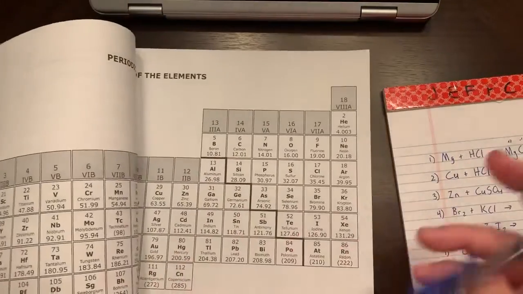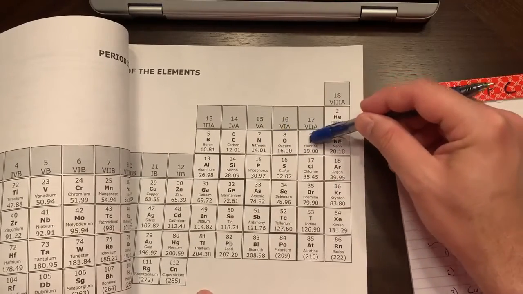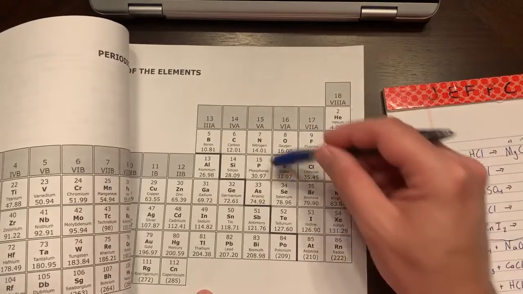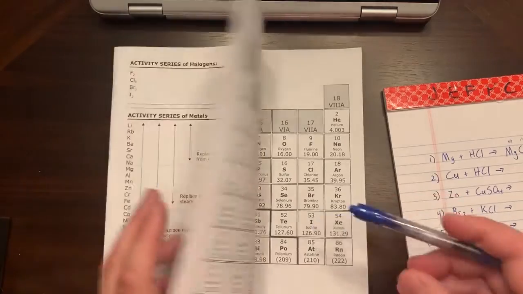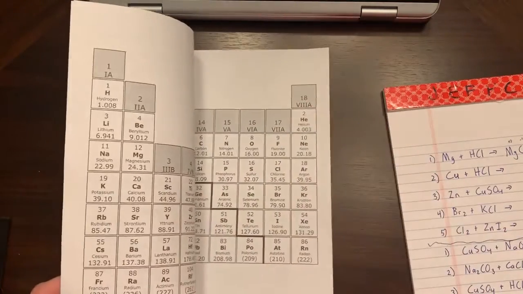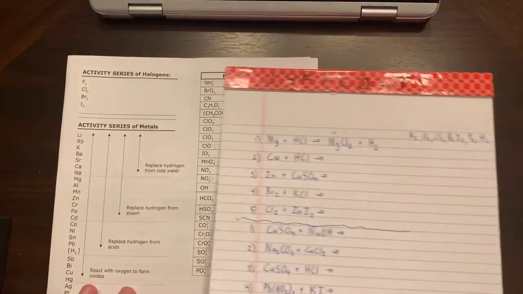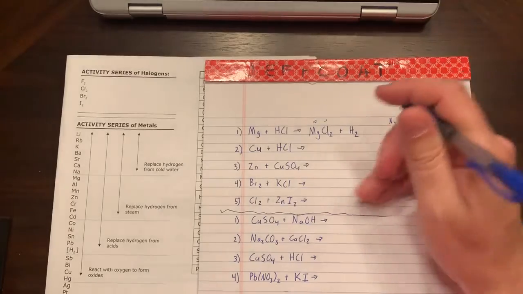And the way you can remember those is you start with element 7, which is nitrogen, oxygen, fluorine, chlorine, bromine, iodine. It kind of makes the number 7 right there, plus hydrogen. So I call them the deadly 7, because they can be deadly to you if you forget about them. So that's how this activity series works.